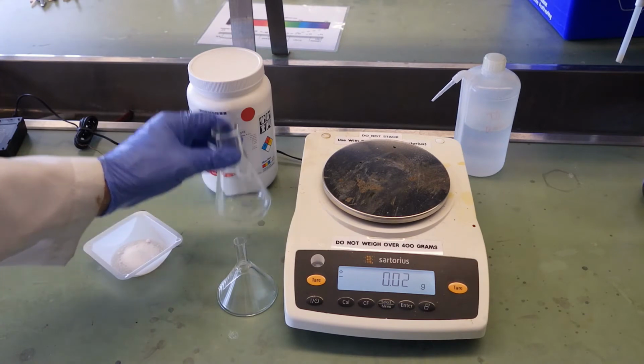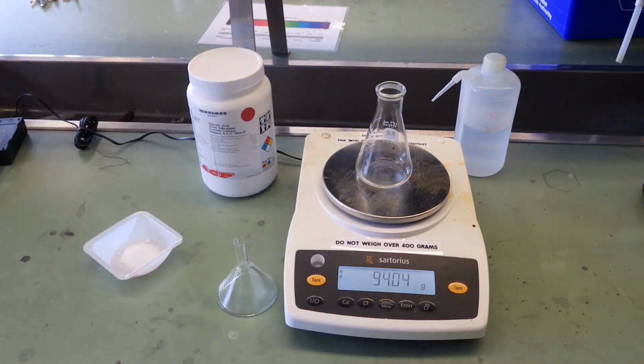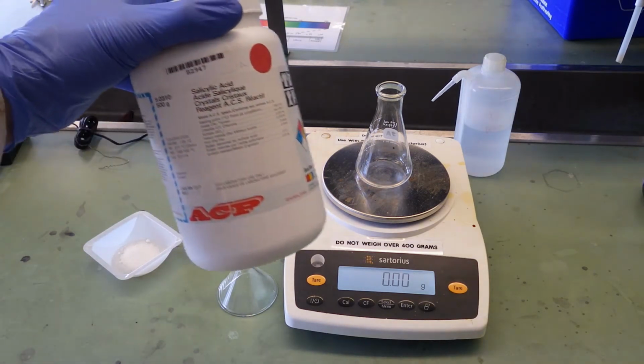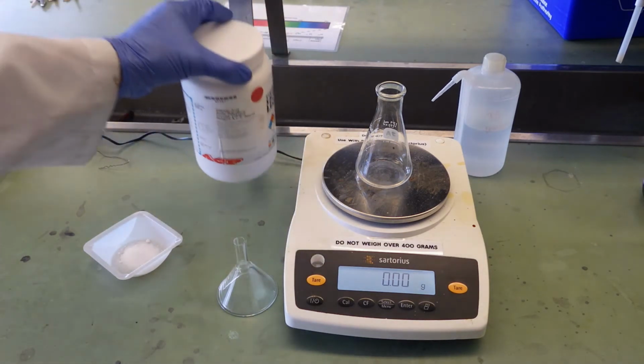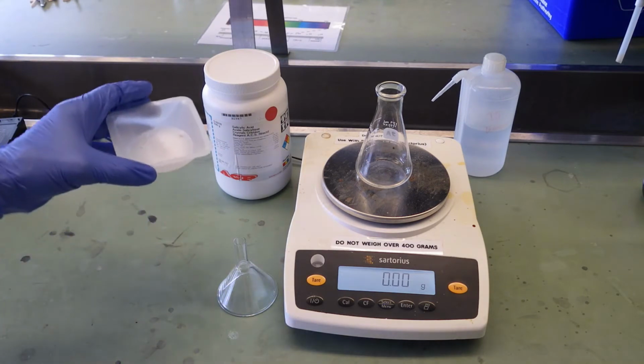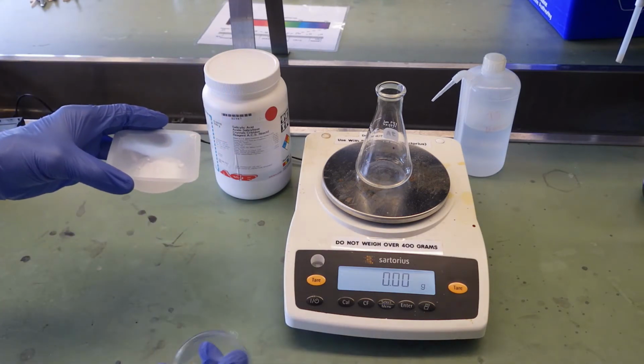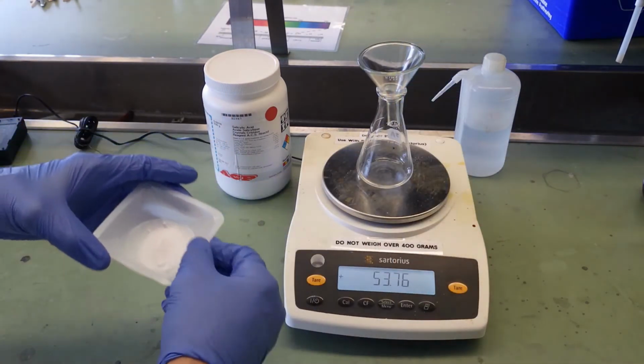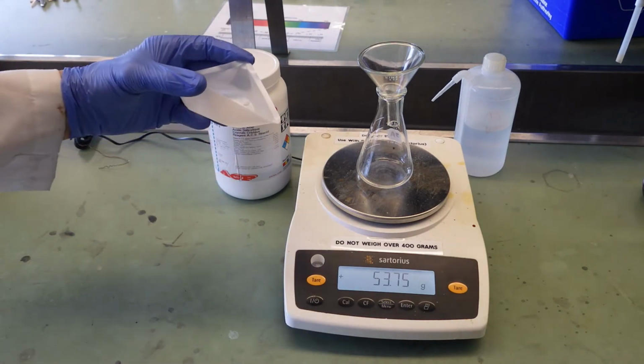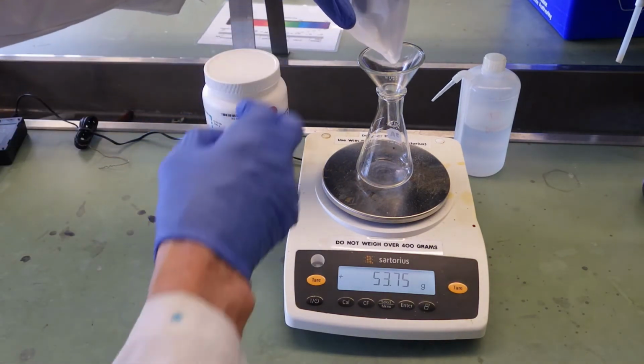We start by weighing about 3 grams of salicylic acid. I've already got that quantity in the weigh boat. Anytime you're going to transfer a solid, make sure you use a powder funnel. That way the solid gets into the flask, not on the balance and not on the lip of the flask.